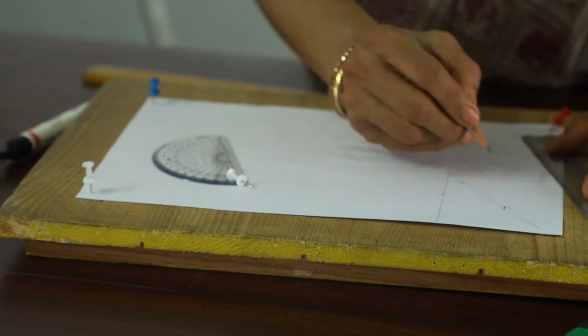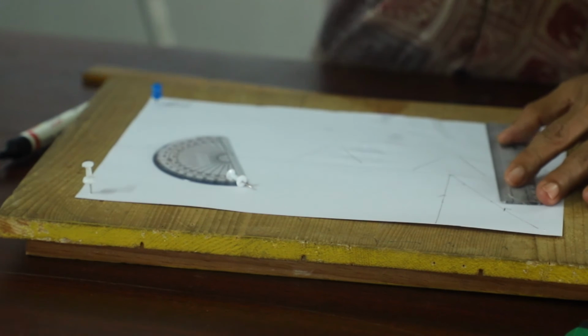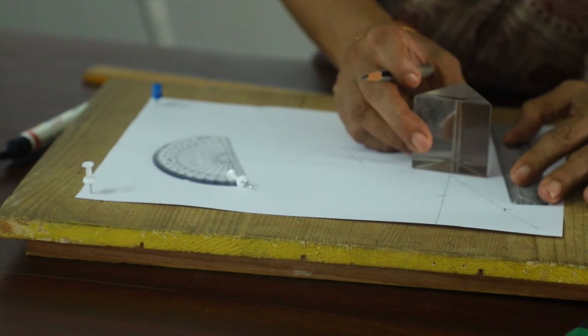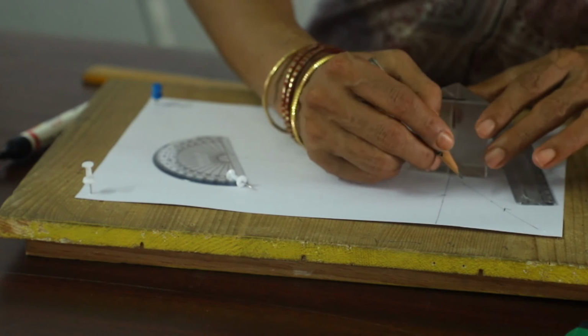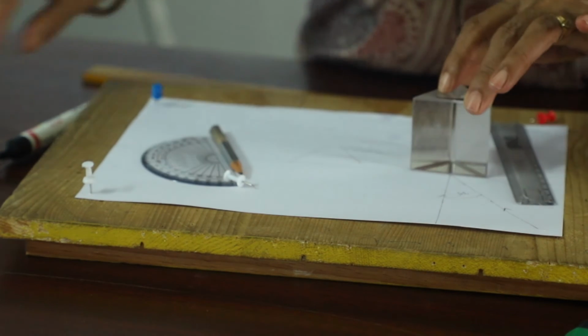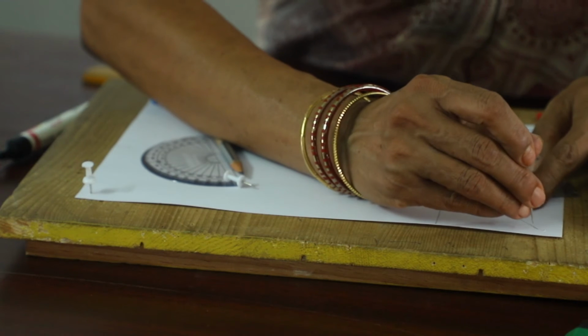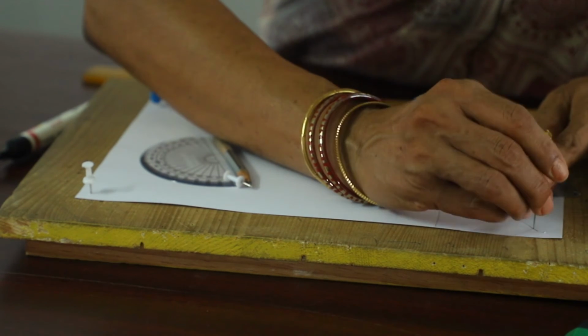This is normal. Normal incident rate. Now the prism is kept, replaced again. The angle of incidence, 35 degrees, is already drawn. Now you will fix two pins on the incident ray.